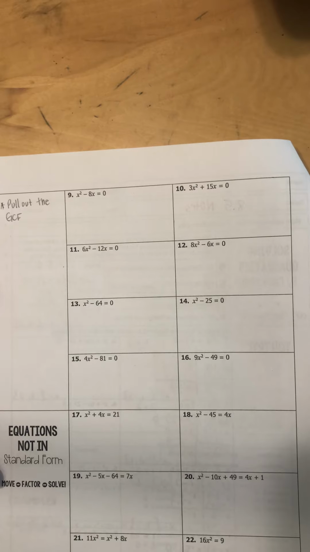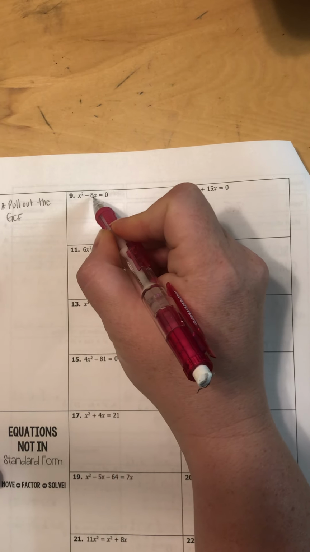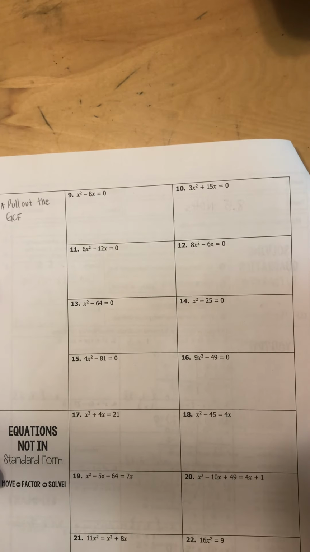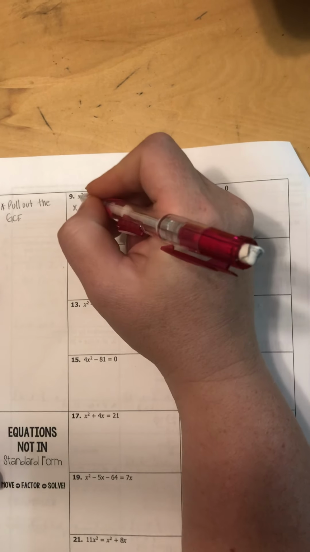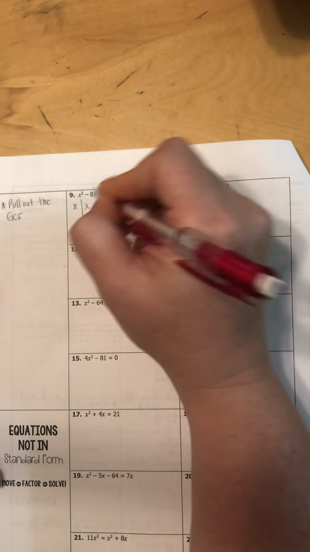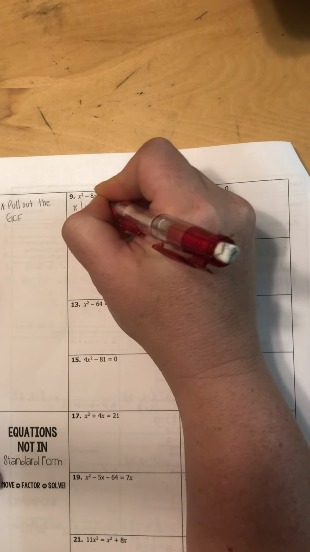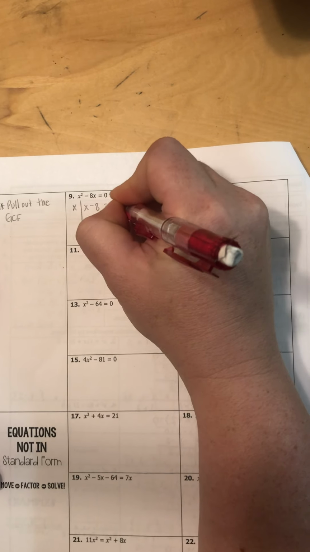Polynomials maybe? Okay, so there's a 1x squared here, and then a minus 8x here. So I am going to pull out actually just an x. They both have an x in common. So pull out your x, and what is left? You have x from my x squared, and then I have minus 8 that's left from this term right here. And again, it's going to equal 0.